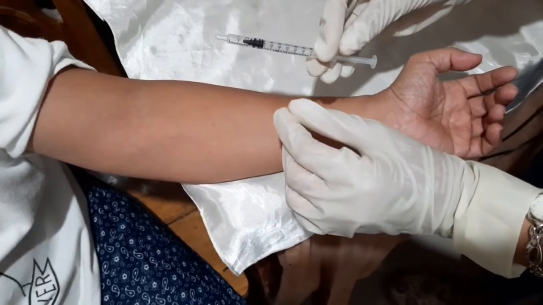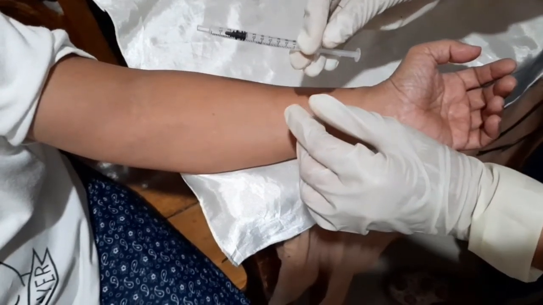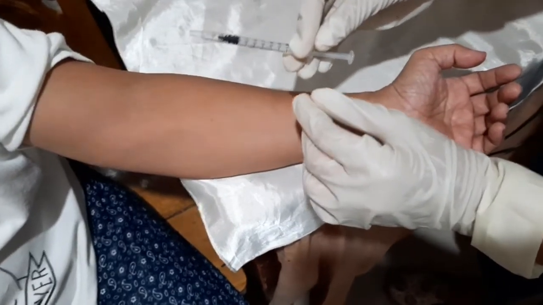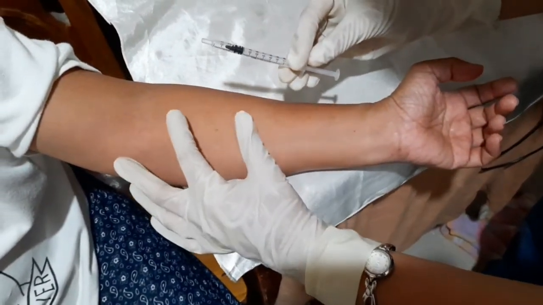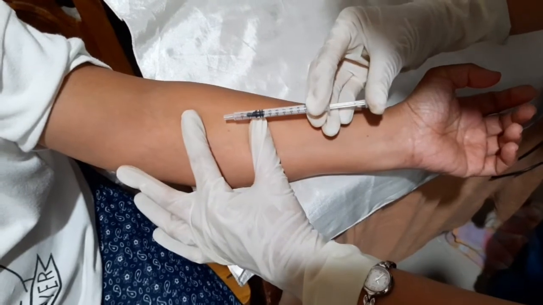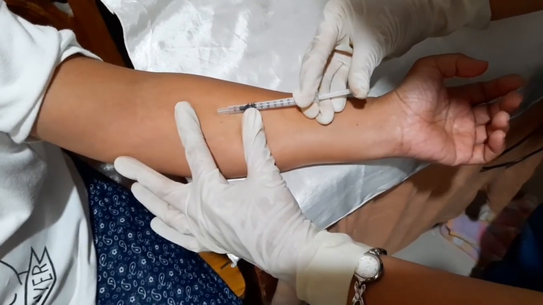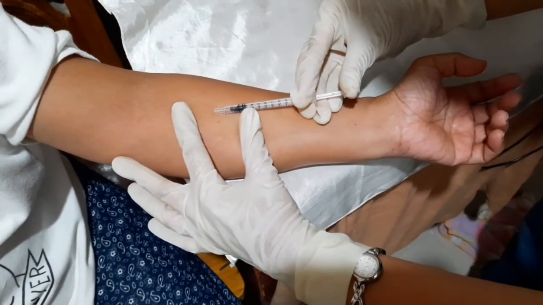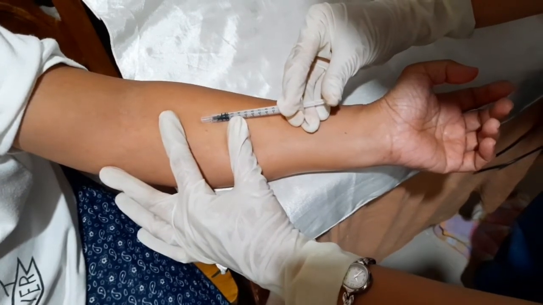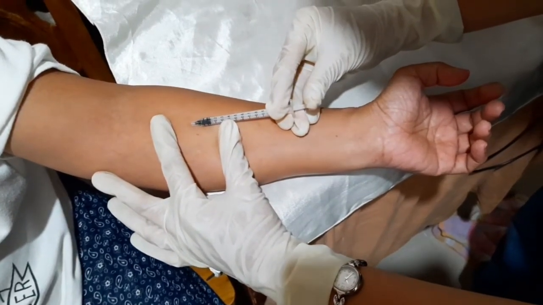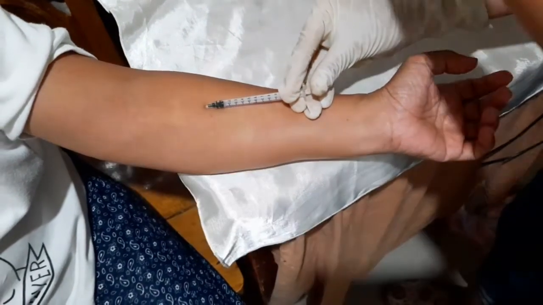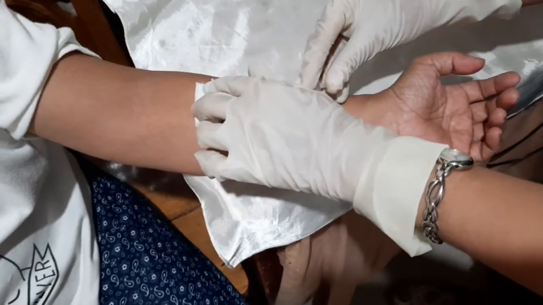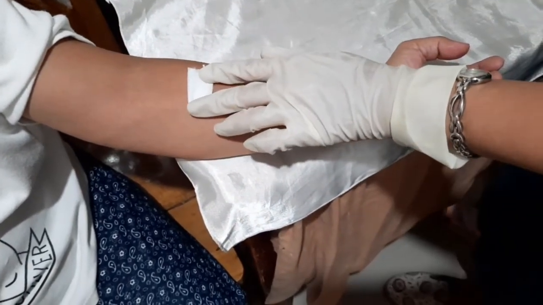Remember, just barely above the surface, 5 degree to 15 degree angle, okay? Slowly. And then cover it. And then don't massage it.